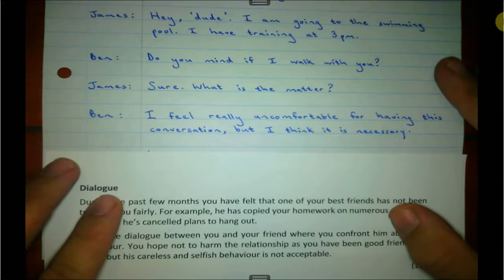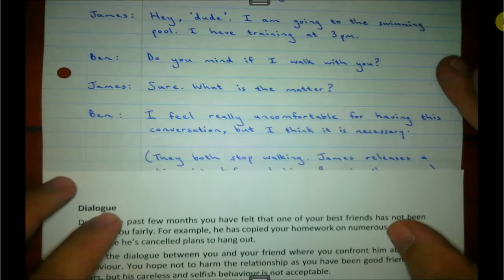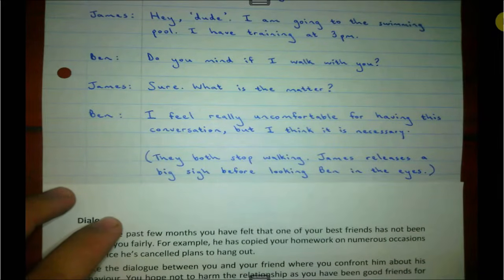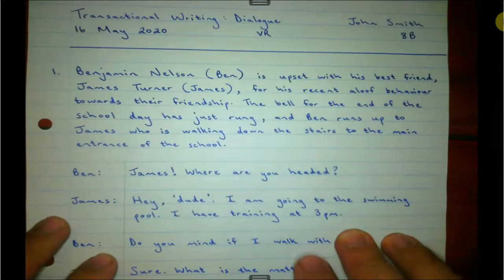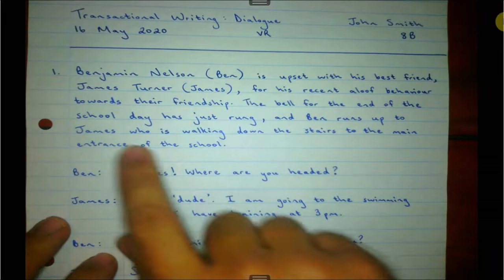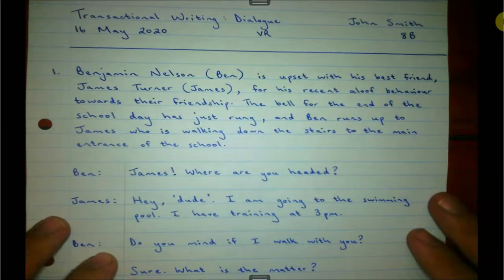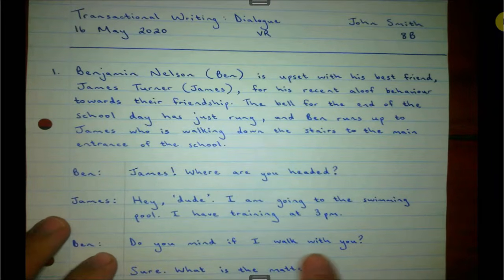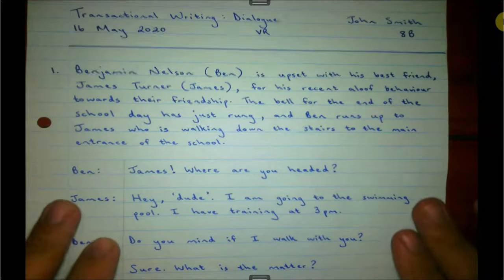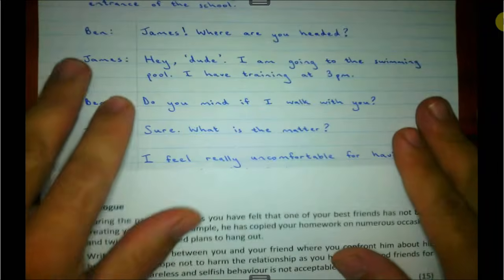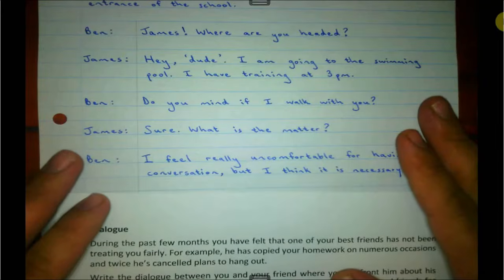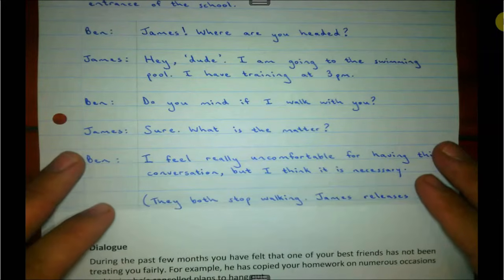Now, there is an action. I want to indicate to the reader that they're not doing what they were doing. You see here in the context, I said here that Ben runs up to James, who is walking down the stairs to the main entrance of the school. Here I've said, "Do you mind if I walk with you?" "Sure, what is the matter?" So this is hinting at the fact that they are now walking. But I want them to do something else. How do I do that?